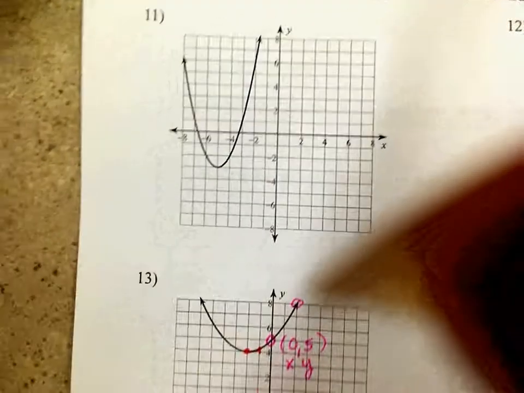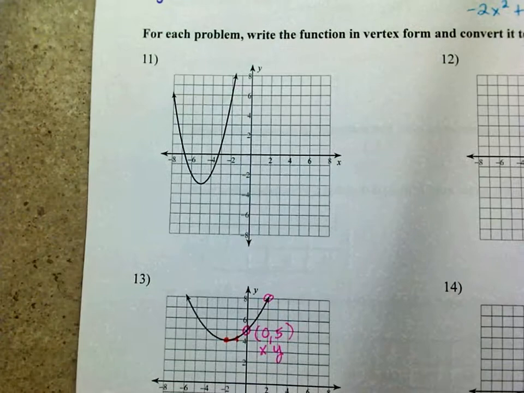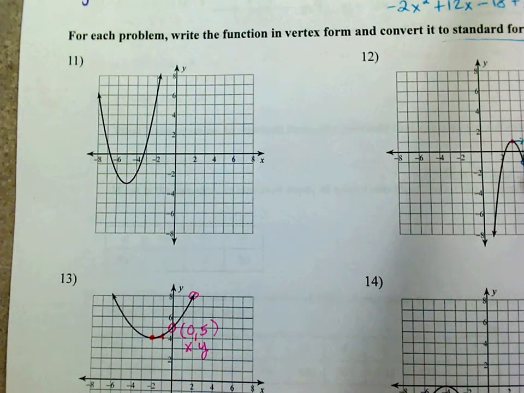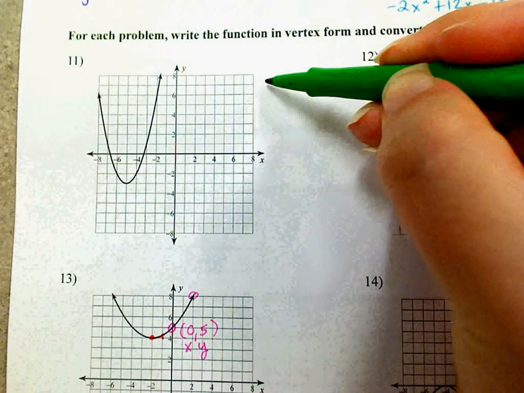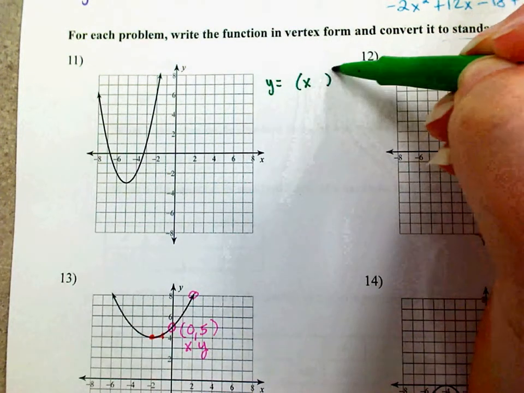So remember, this is for a grade, so you have to have all the work shown. Please, I hope you're working this out with me. Okay, on number 11, write the function in vertex form and convert it to standard form. So first I need to write it out in vertex form. Y equals, I need to figure out what the vertex is and what A is, yeah?